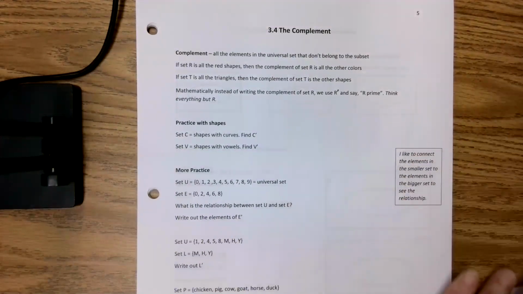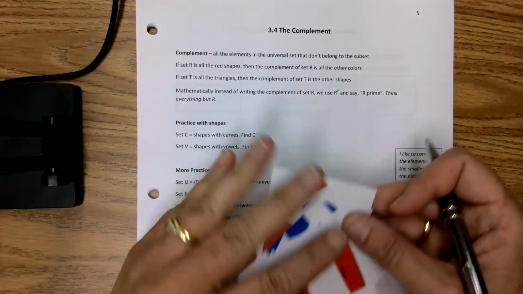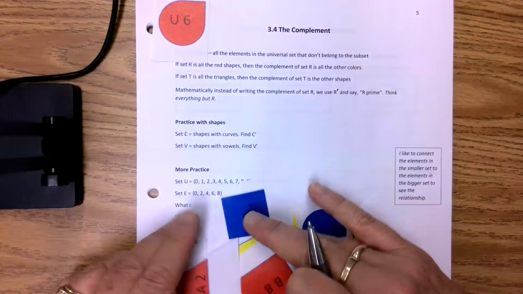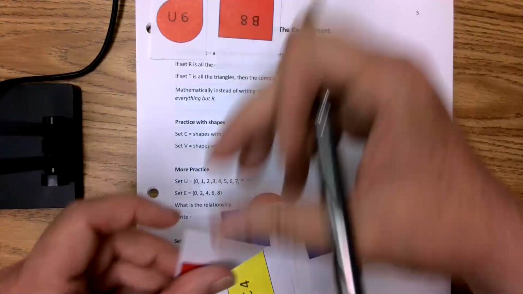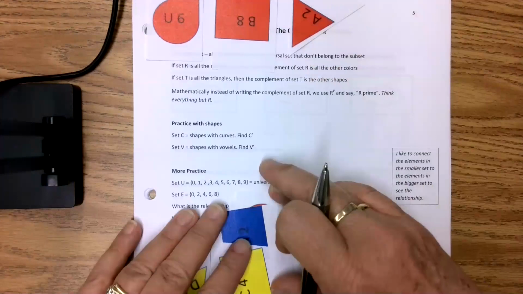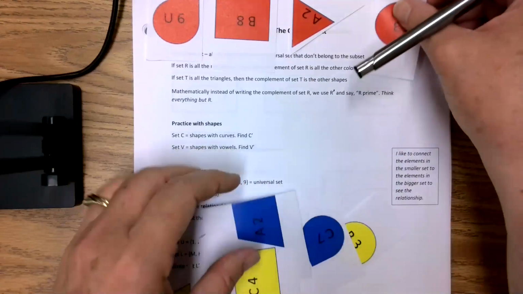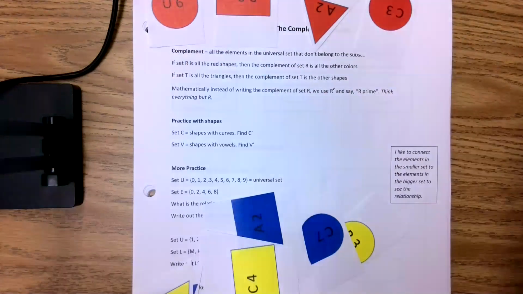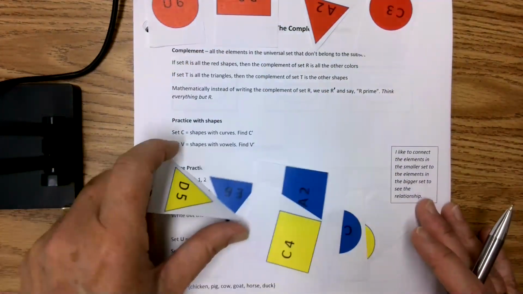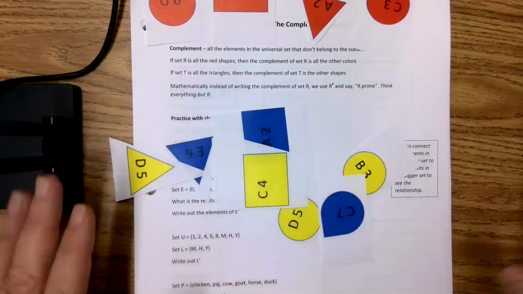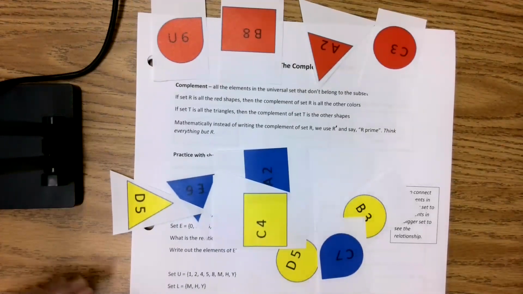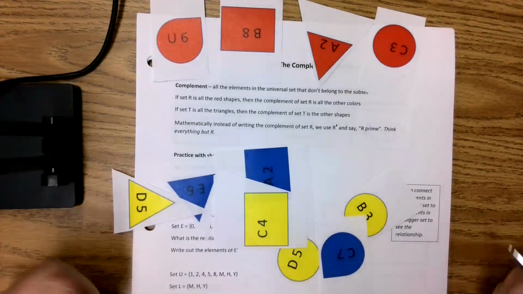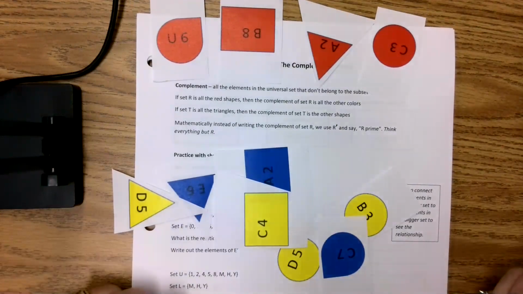So, grab my shapes here. If R is all my red shapes, so there's a red shape, there's a red shape, there's a red shape, should be 4. All right, those are my 4 red shapes. That's R. So the complement of R is everything else, all of my yellow shapes and my blue shapes. So it's just ones that aren't red.